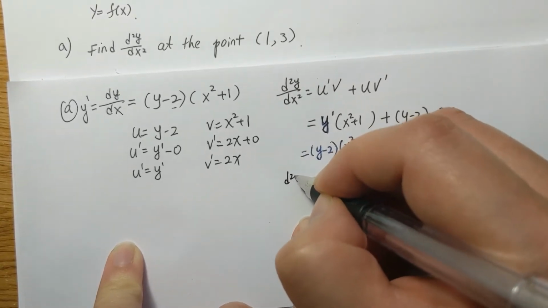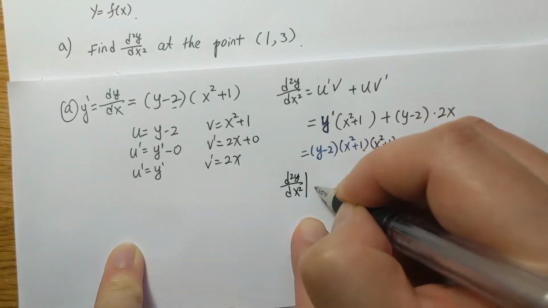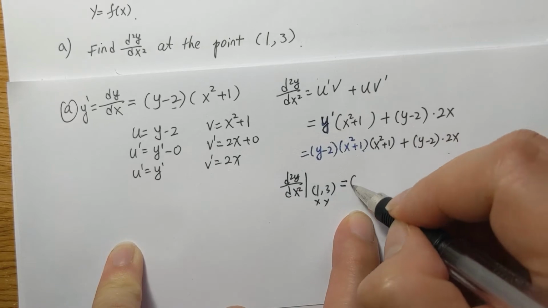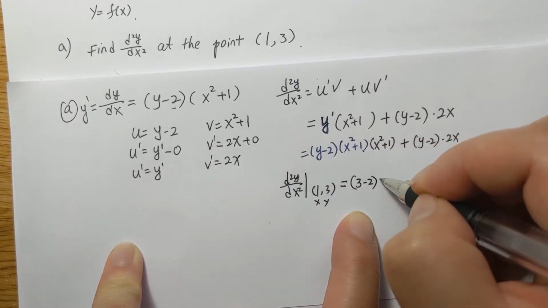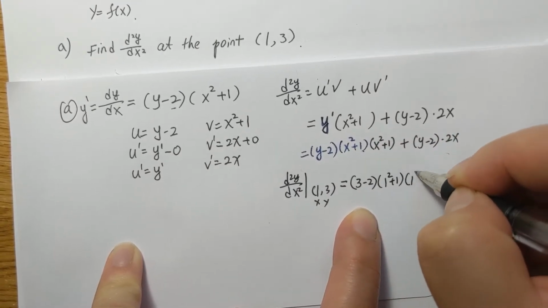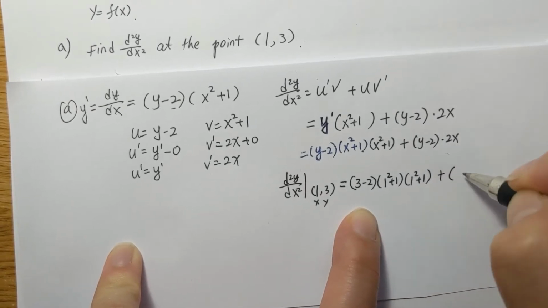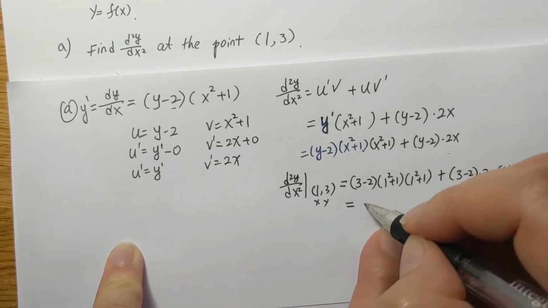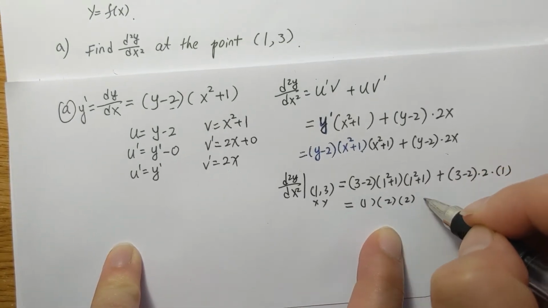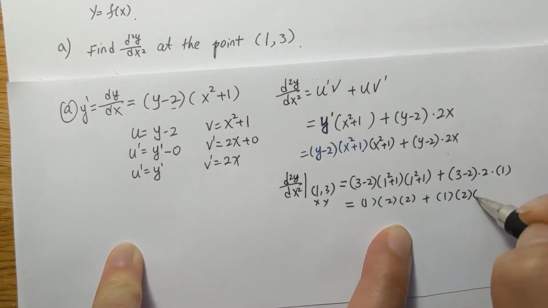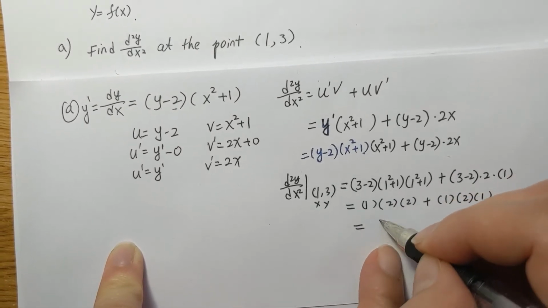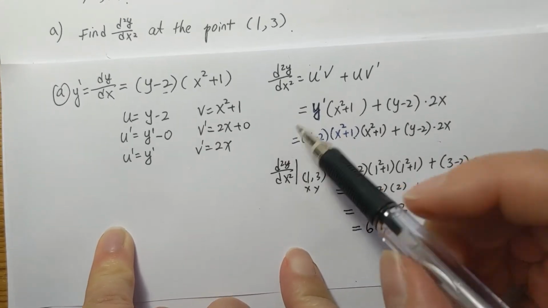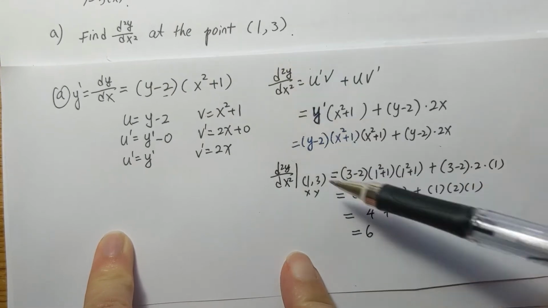So now we're going to find the value at (1, 3). So we get x and y. Now we just do substitution. We get 3 minus 2 times (1 squared plus 1), times (1 squared plus 1). And then you get 3 minus 2 times 2 times 1. And now we simplify. Then we got 4 plus 2 equal to 6. So we found part A. The second derivative at (1, 3) is equal to 6.